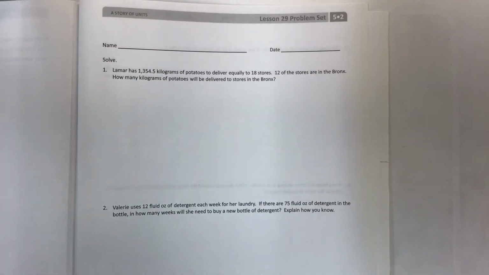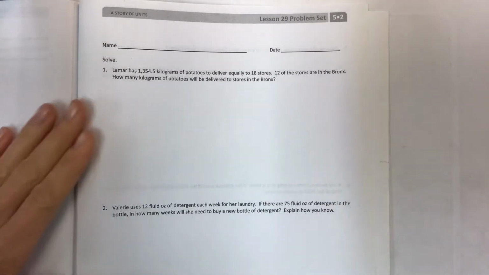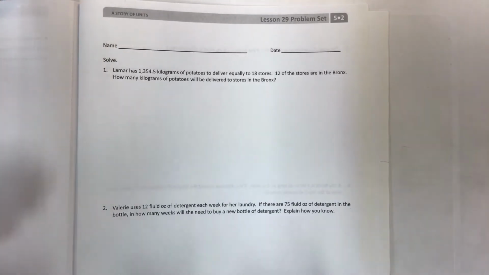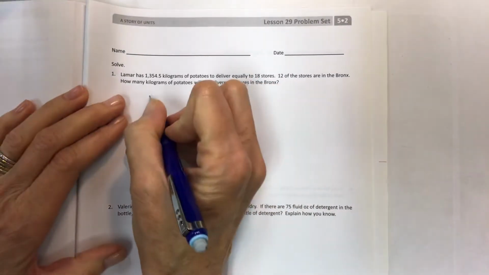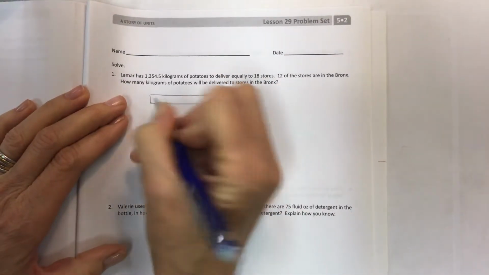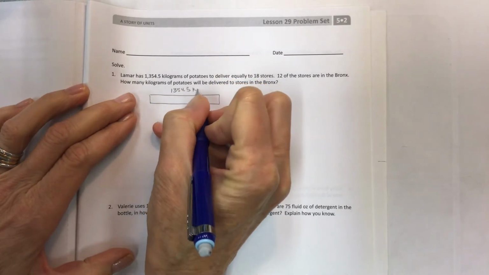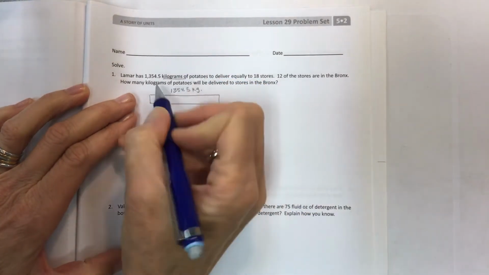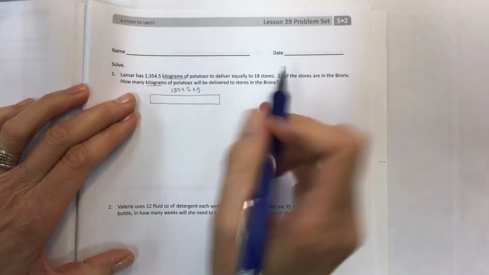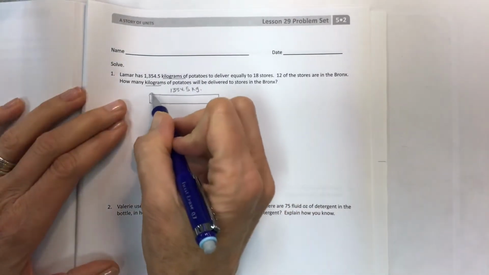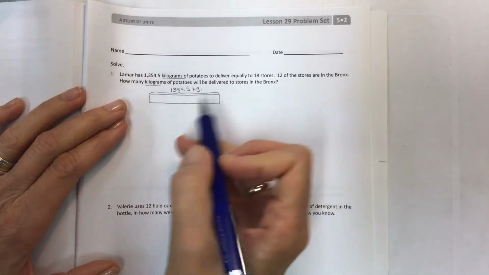Okay, so again, I am going to tell you guys, use tape diagrams anytime you can to figure out what is the missing piece. So if I have, let's say, my 1,354 and 5/10 kilograms, and notice that we have kilograms and how many kilograms and everything is the same unit of measure. This is good. It's going to make your life easier.